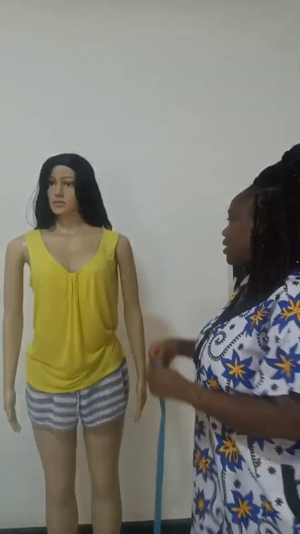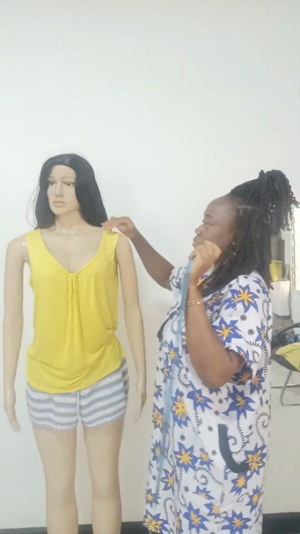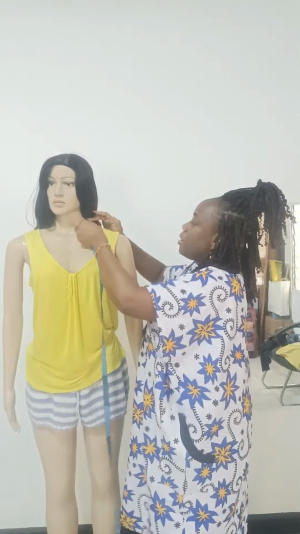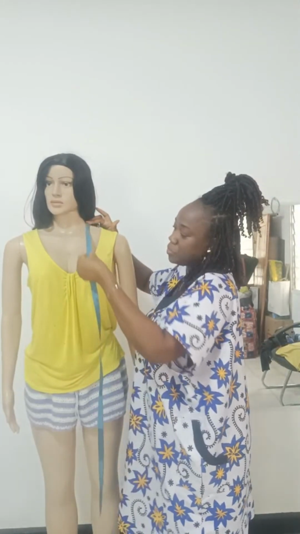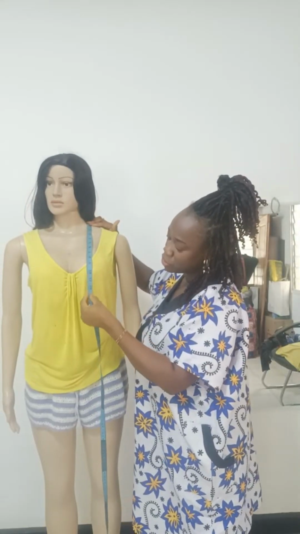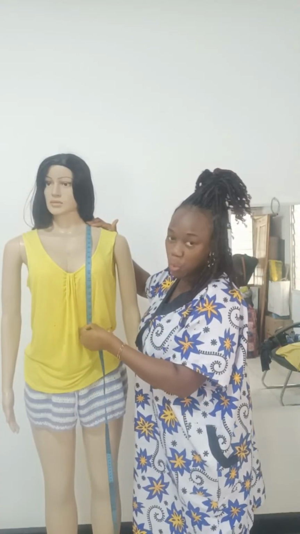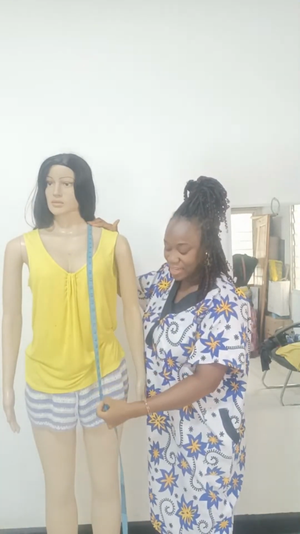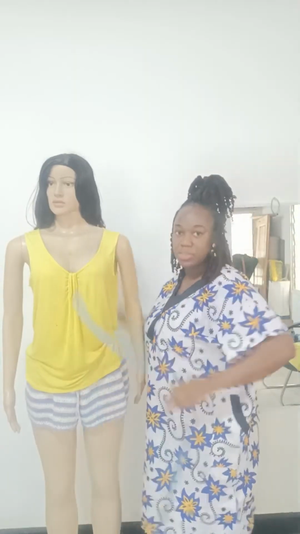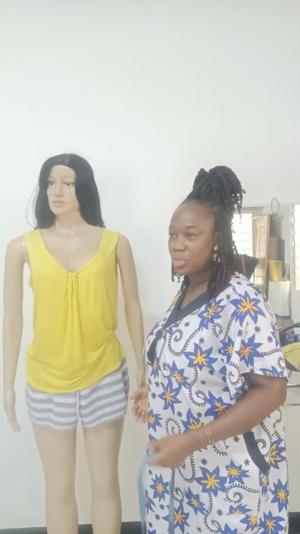So first of all, you take your shoulder measurement, then take note of shoulder to the bust point, then shoulder to the under bust, shoulder to the waistline, and then the length of the blouse. So like their blouse to sit on the hip area. For some it's 25 inches, some is 24.